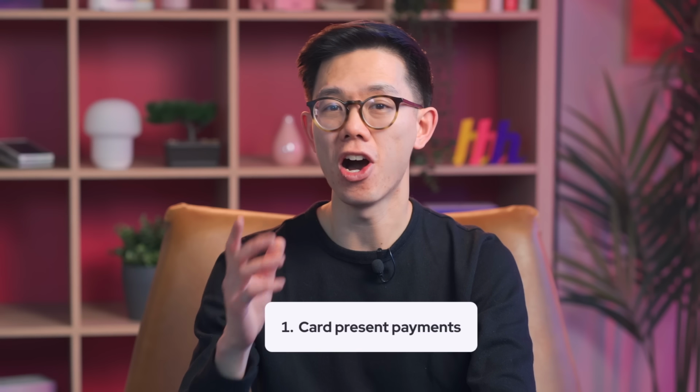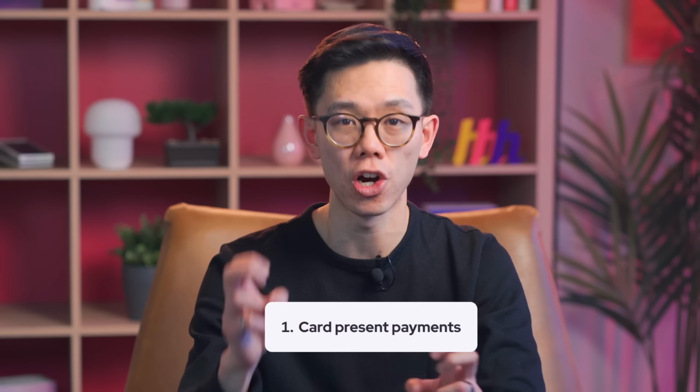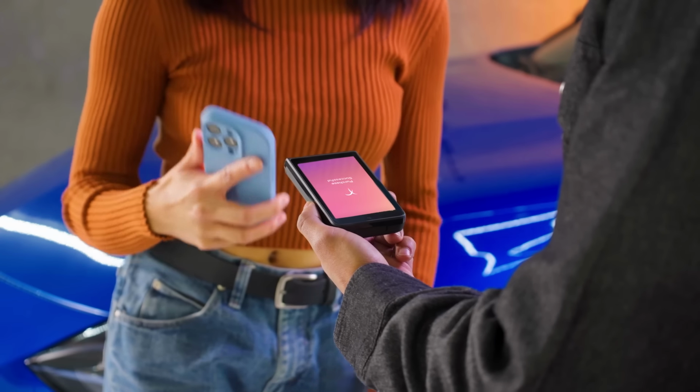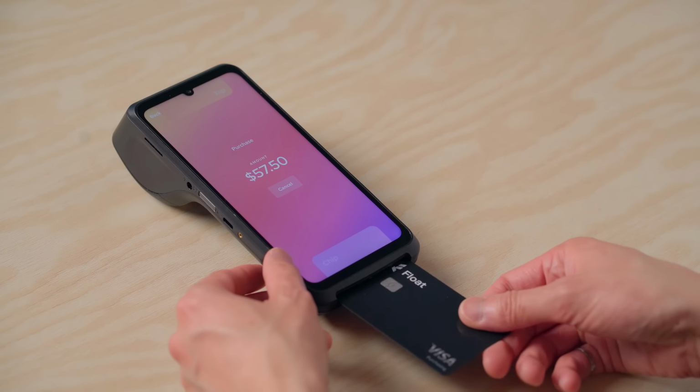The first tip is to optimize your payment setup for card-present transactions. Now, what are card-present transactions? Well, let me explain it this way. Payment processing rates aren't static. They change depending on a few different contexts. One of those things is in how your customer uses their card to pay. Card present simply means that the customer is there in front of you with the physical card, either tapping it or inserting it into your payment terminal.